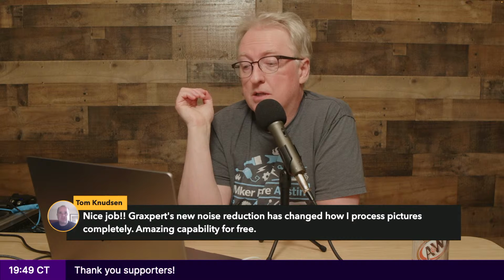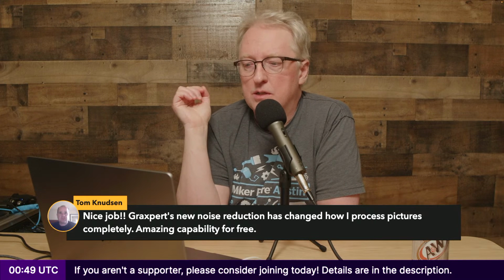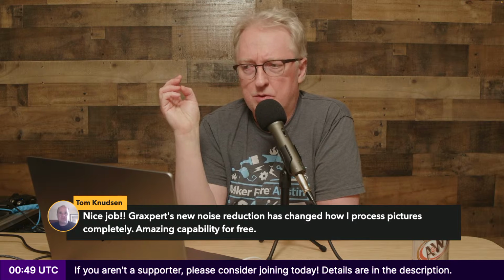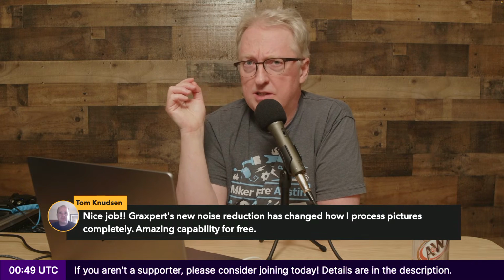That noise reduction is really nice. I've used some other noise reduction software a while back. Last year, I was using PixInsight, and I think it was Noise Exterminator. It produces really nice results, but it's not cheap software.